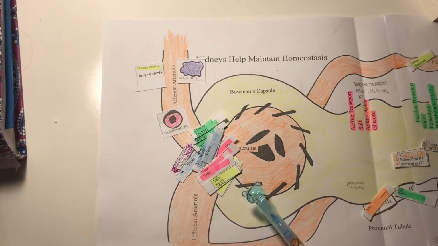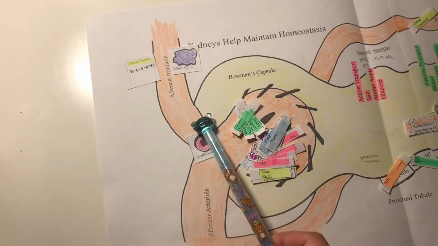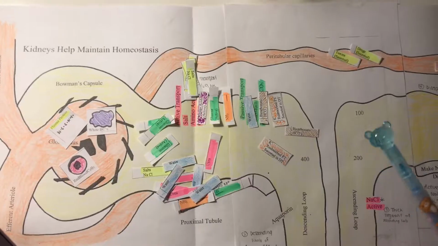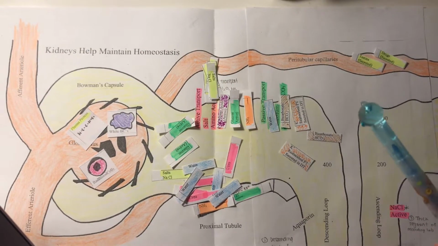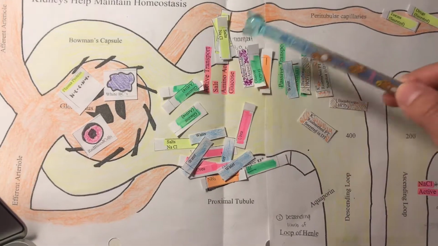We begin the process at the afferent arteriole through which blood flows into the glomerulus. Substances like salt, nitrogenous wastes, vitamins, and glucose seep into the capillaries as we head toward the Bowman's capsule. Once we arrive at the proximal tubule, Na+ ions and chloride move into the interstitial fluid by active transport, with salt, amino acids, and glucose.